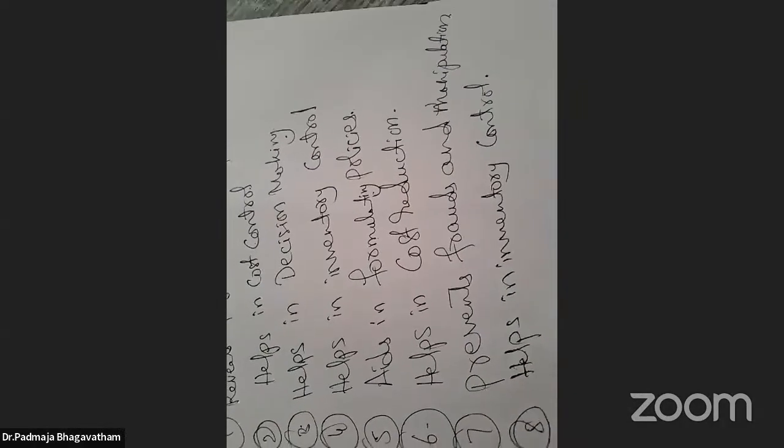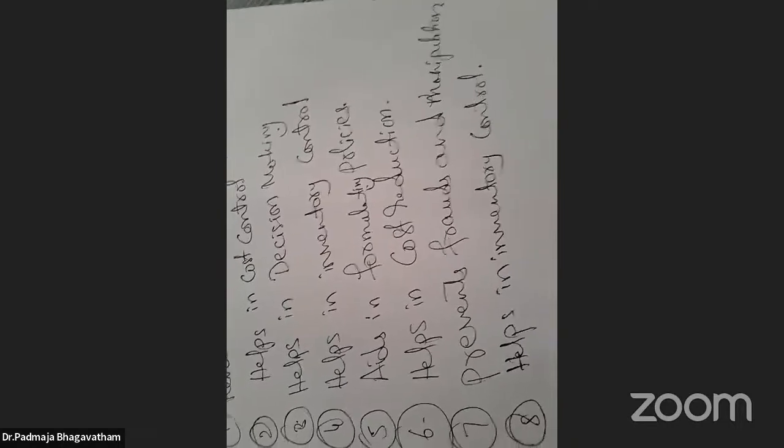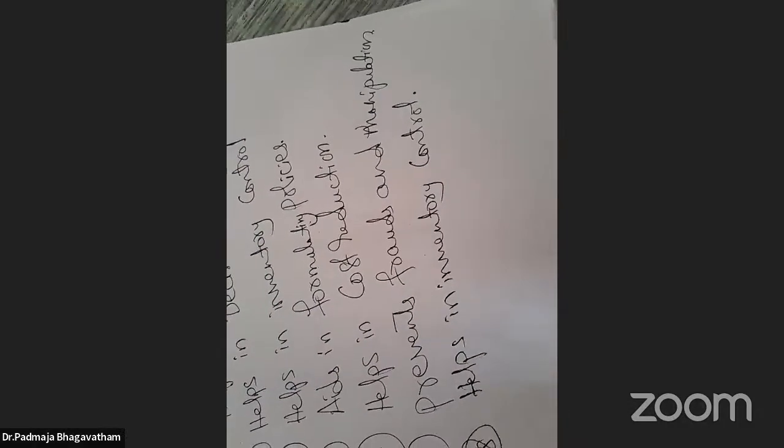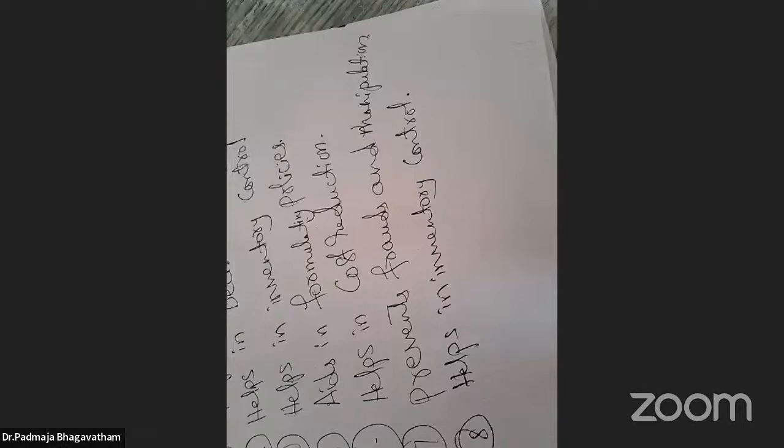Okay. Next is aids in formulating policies. Aids, whatever the aids we are making, that is helpful for the policies. And next is helps in cost reduction. ये costing ऐसा है कि this one can make the reduction of your costs. मतलब जल्दी से जल्दी अपन ये cost control, कितना प्रोडक्शन हो रहा है, पूरा देखेंगे. After that we can prevent fraud and manipulation भी अपन देख सकते. फ्रॉड कौन सा है, मैनिपुलेशन क्या है, प्रिवेंट कर सकते, अपन स्टॉप कर सकते. And helps in inventory control. Inventory control is nothing but the stock. Okay.